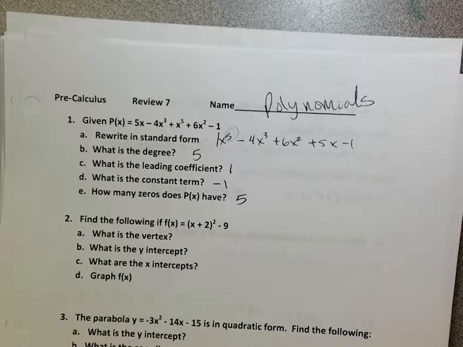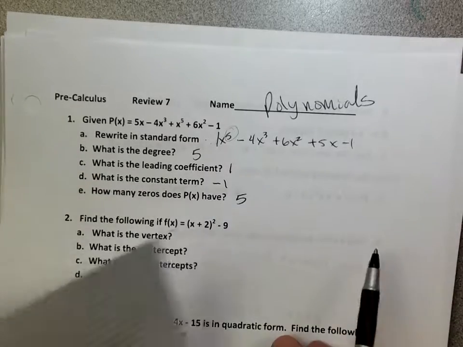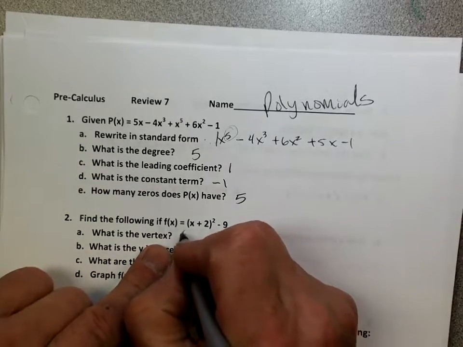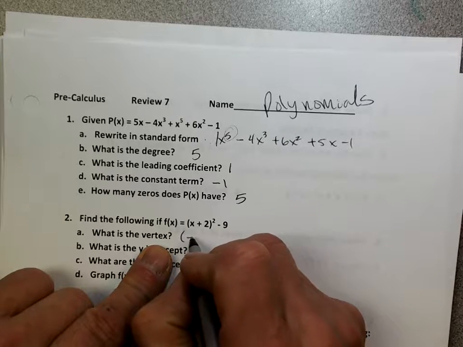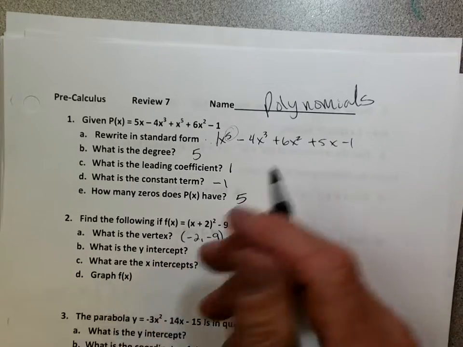So, yes, you can use a calculator, but I think I can probably do this without a calculator. So, first of all, the vertex. It is in vertex form. The vertex is opposite, right? Negative 2, negative 9. Alright?